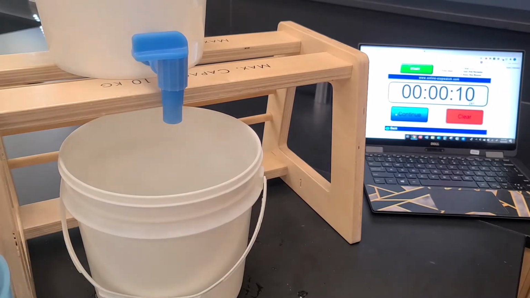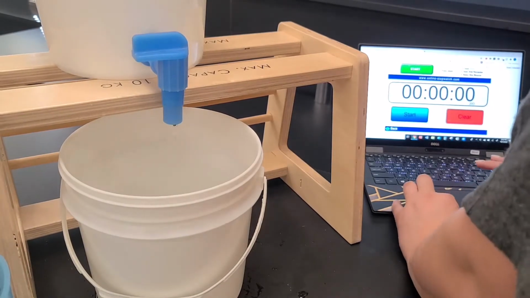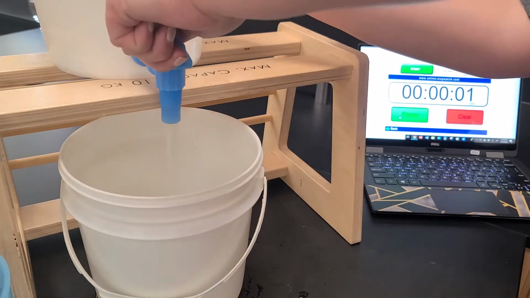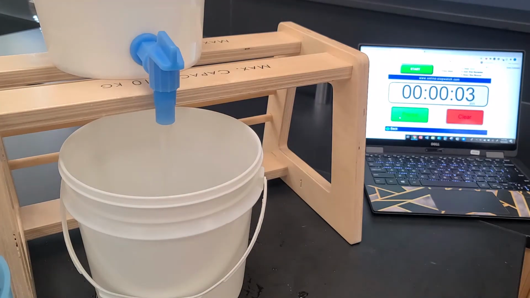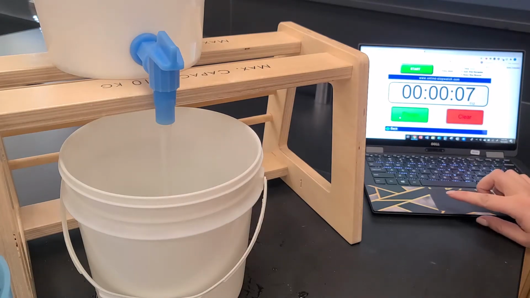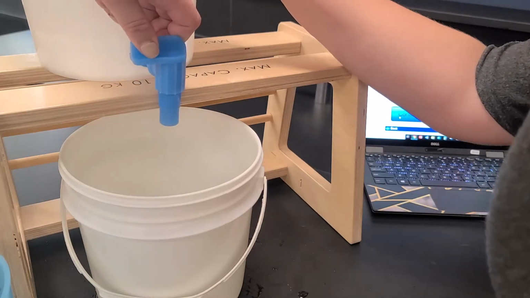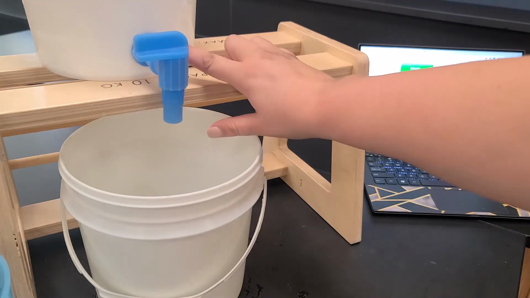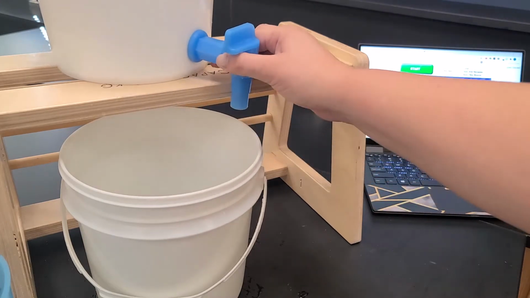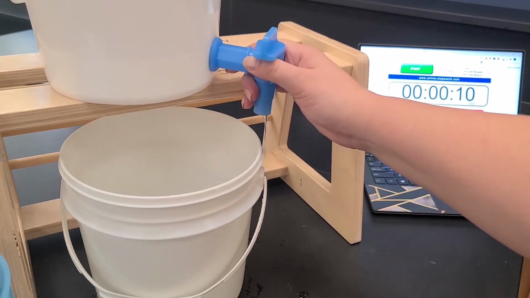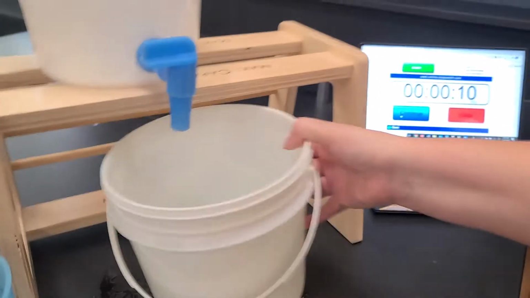All right, another round. Are you ready? So am I. Ready, set, start. On. And stop. Okay. And now the water's getting really close to where the spigot is, so we're not going to be able to do another trial for this one. I don't know if you guys can see that or not. It's kind of hard to see for me too.